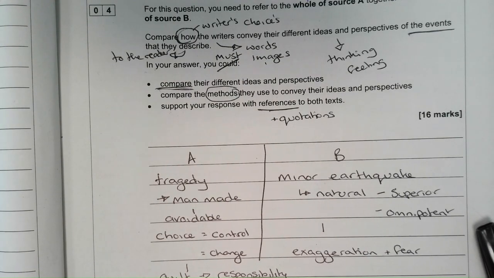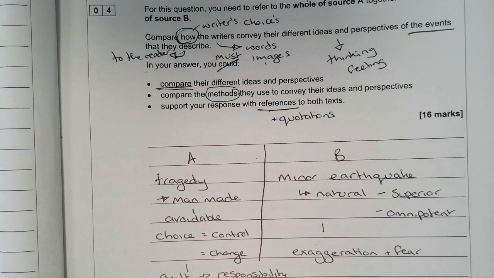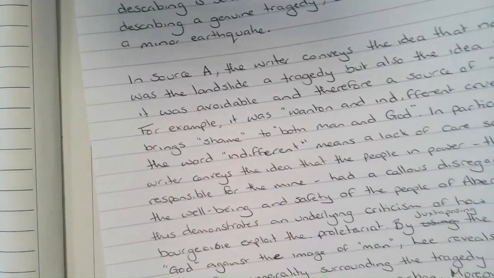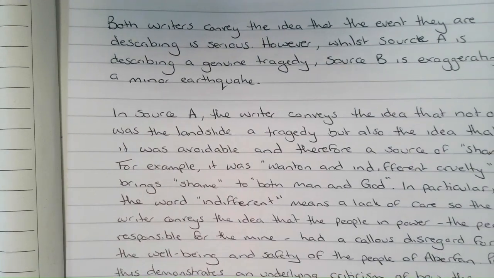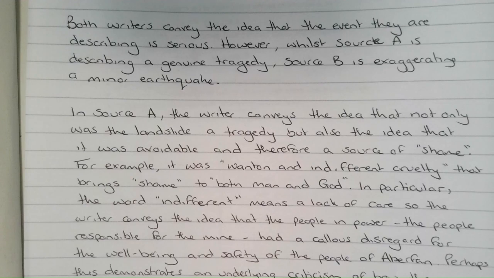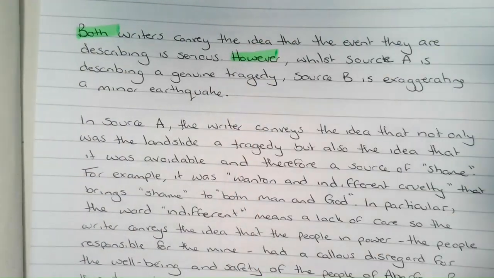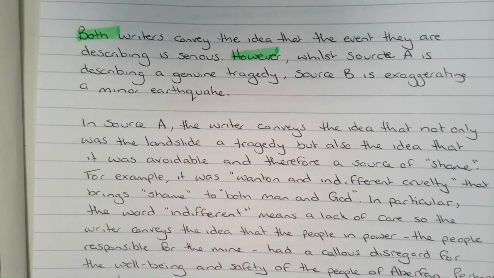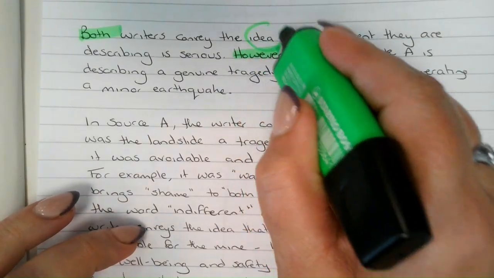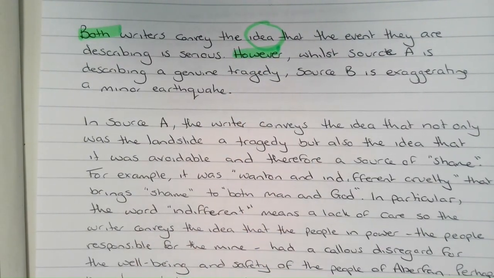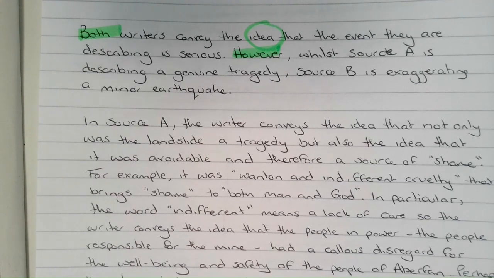The last thing I'm going to do then for section A is to show you how to put those ideas into a paragraph. And I also want us to compare it a little bit with question 2, so we can see where those marks are for question 4, what the difference is between the two questions. So we talked before about using both and however to highlight that we are doing our comparison. So we want to be talking about the ideas they convey. So both writers convey the idea that the events they are describing are serious. However, while source A is describing a genuine tragedy, source B is exaggerating a minor earthquake.